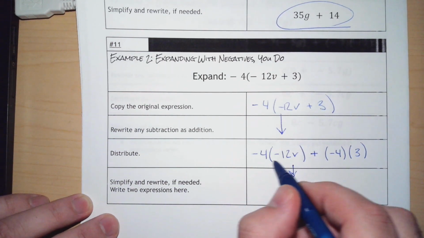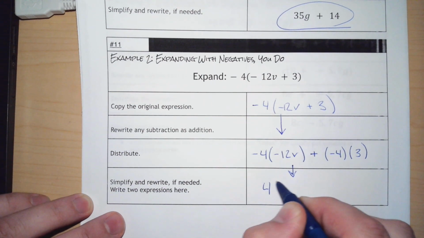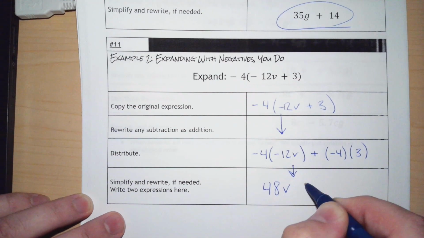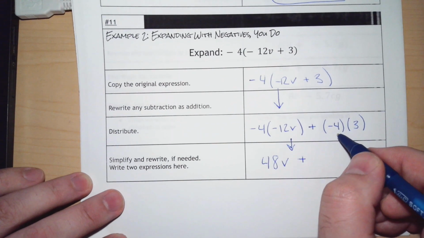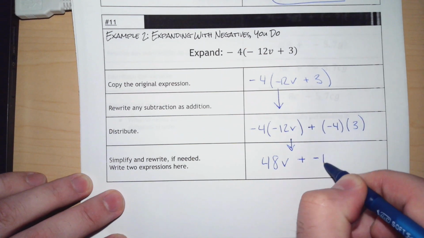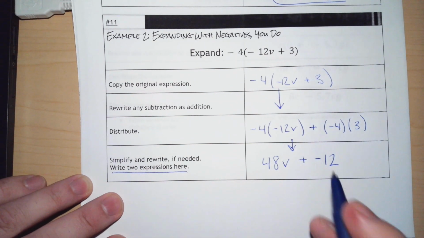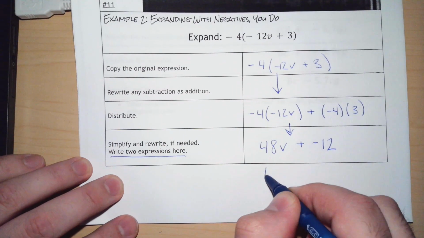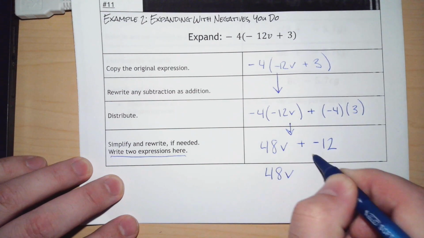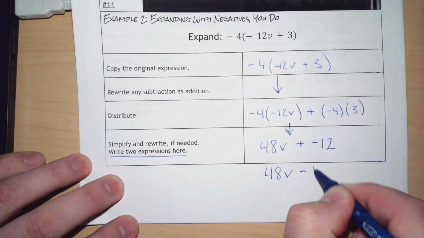All right, so now we just actually do the multiplication. So -4 times -12 is +48, so 48v plus, and then -4 times 3 is -12. It says we should write two expressions. So another expression that we could write would be 48v, and then instead of saying plus -12, we could write -12 instead.